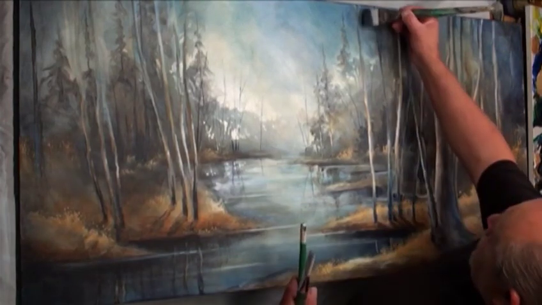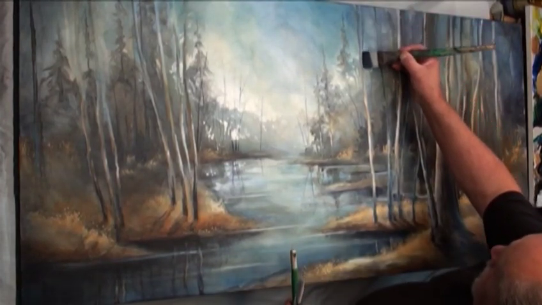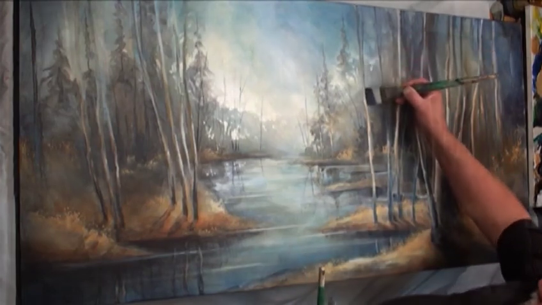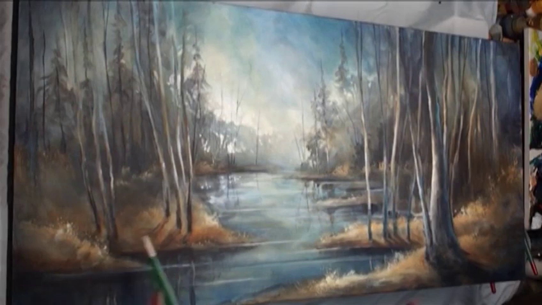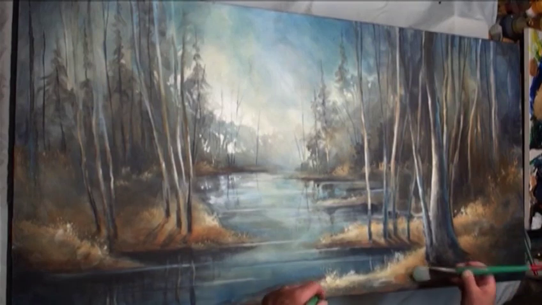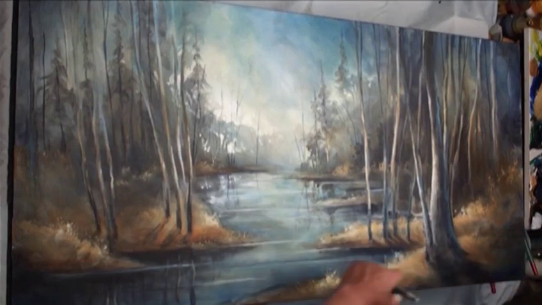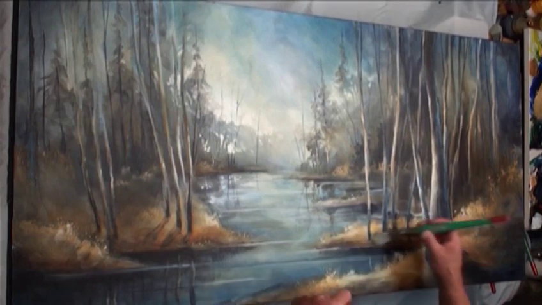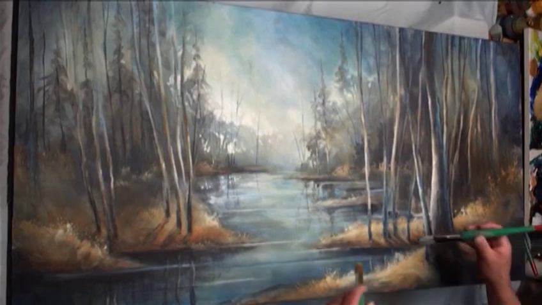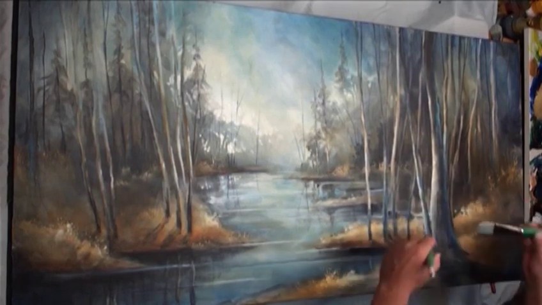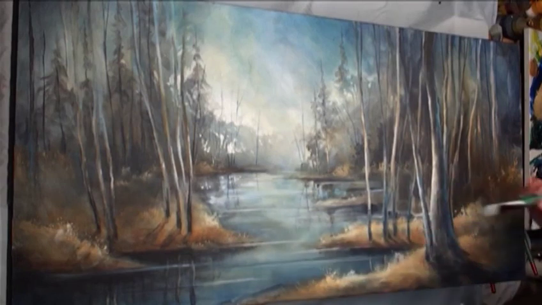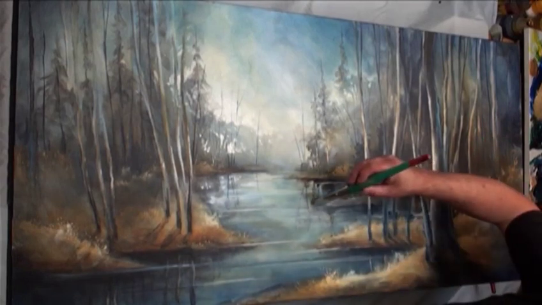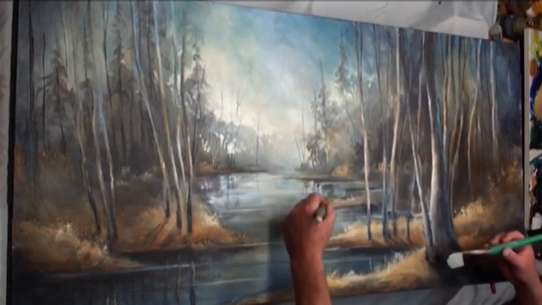Okay, so here we're going to put some more branches in. A little bit of this raw sienna color here, work it in, create a little bit more shape to these land masses here. Try to darken the side that's facing away from the light source. Makes them look nice and round. We'll do the same thing right here. Just giving a little shape to them, that's all.